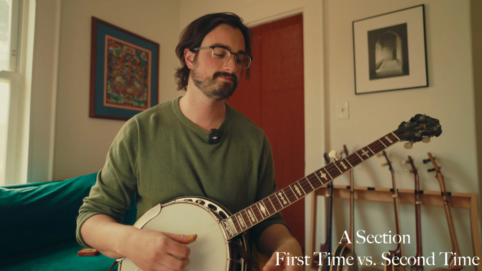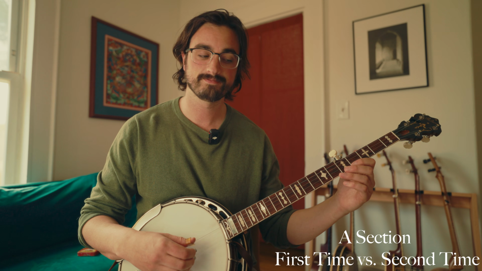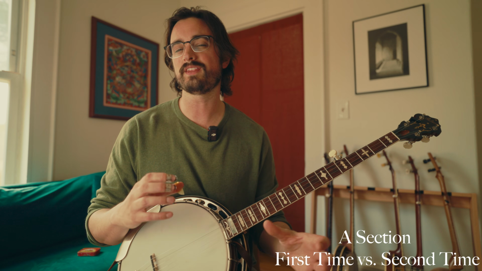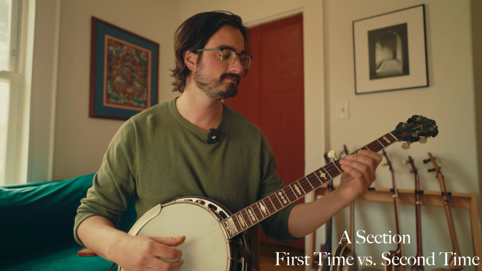The first time you go through, you're gonna play everything we just played, and then you're gonna loop back around and go back to the top of the A section, right? But if you're going to the B section, you're not gonna play these pickup notes, because that's not leading into the B section. That's leading into the A section again. The B section sounds different. So the way you're gonna play the end of the A section is gonna differ whether it's the first time or the second time. First time, you're gonna play what we've already learned, right?